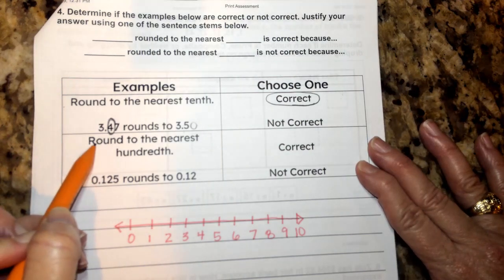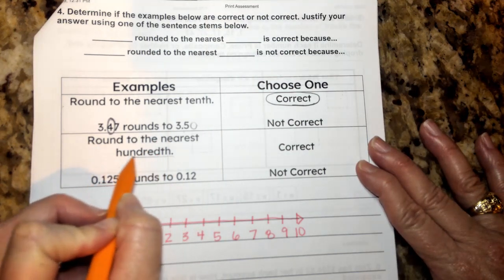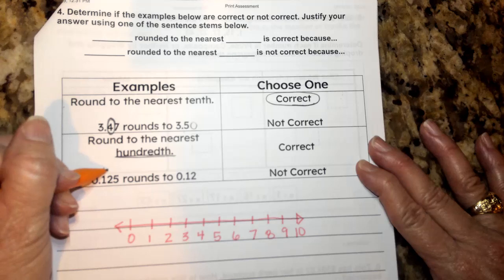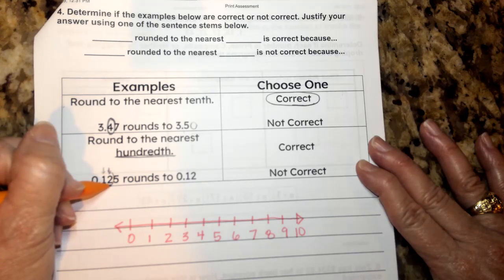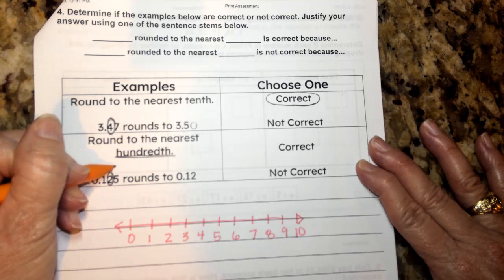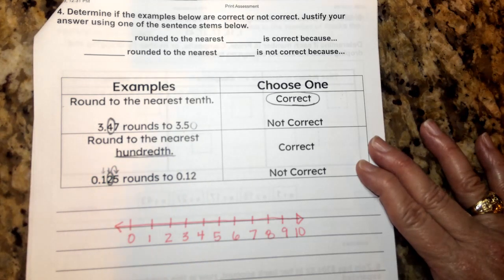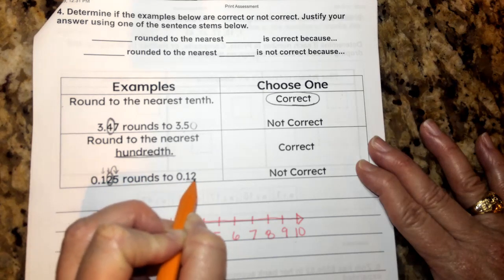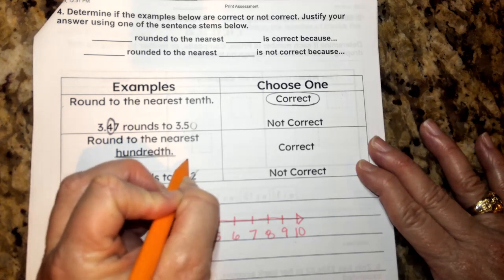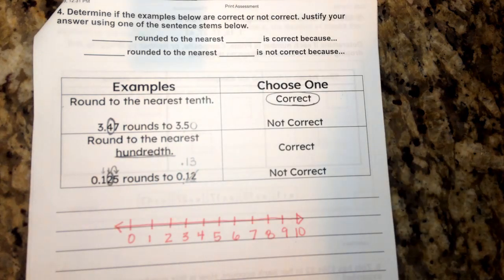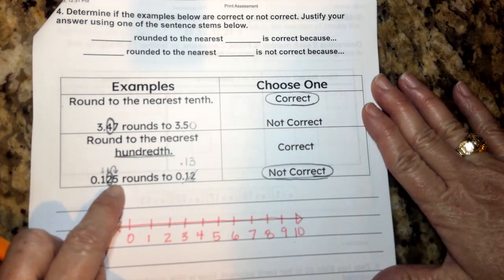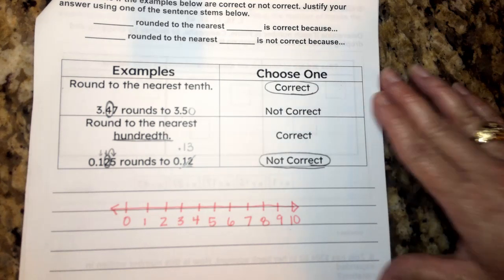And then the next one it looks like we're rounding to the nearest hundredth. So the first thing that I'm going to do is find the hundredths place. This is the tenths and this is the hundredths. So I'm going to circle that digit. And it's the neighbor next door that helps me make that decision. If the neighbor next door is 5 or higher, we're going to grow up to the next digit. So is this number growing to the next digit? No. It actually should be 13 hundredths, not 12 hundredths. So this one is not correct because when the number is 5 or higher, we're rounding to the next digit.